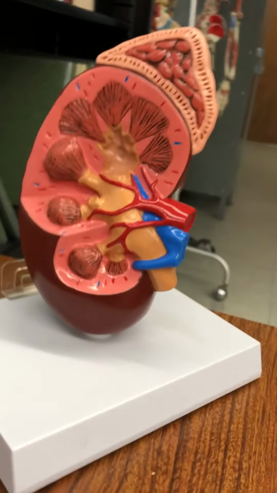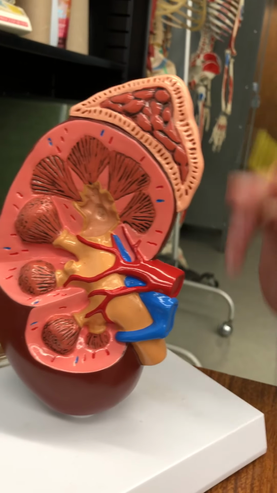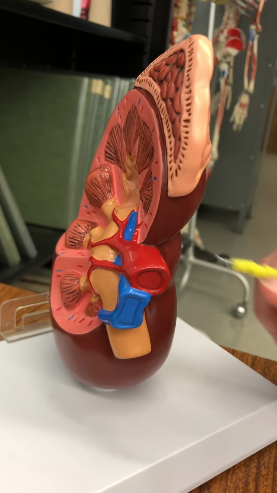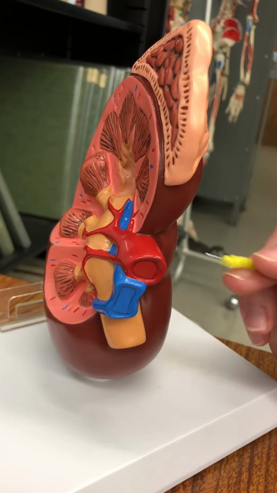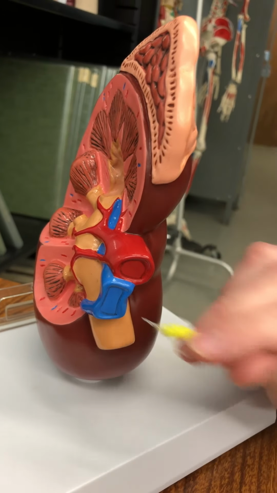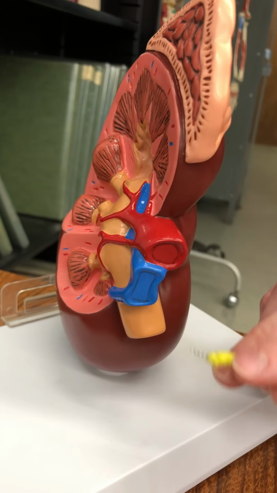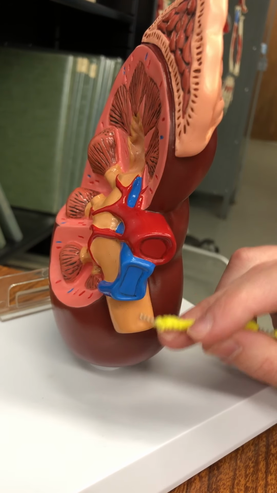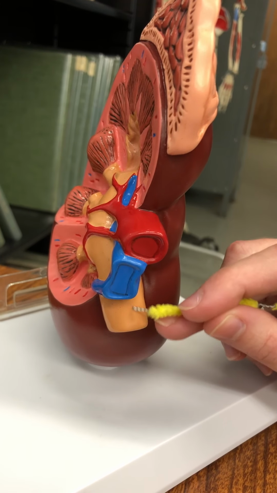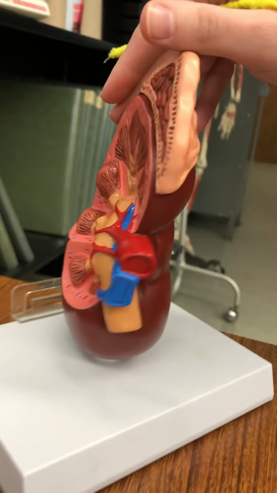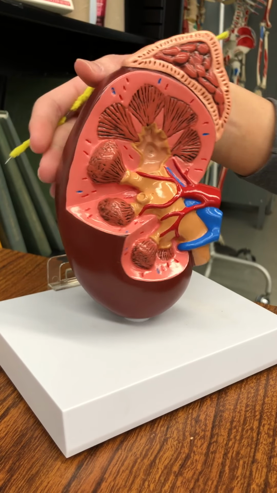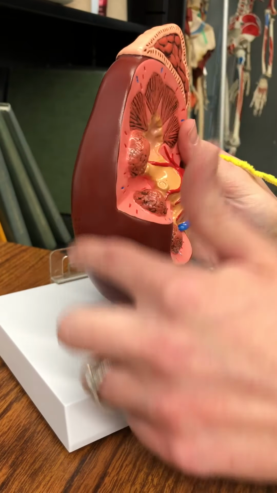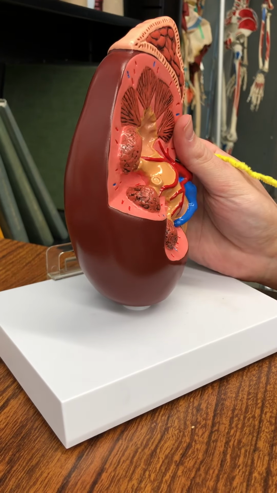Really quickly, we'll go through this too. So I mentioned that this whole thing is the hilum. I just want to make sure you guys know that this is the renal artery, which is red, renal vein in blue, and then the ureter is what you see coming off here, which would go all the way down into the bladder.